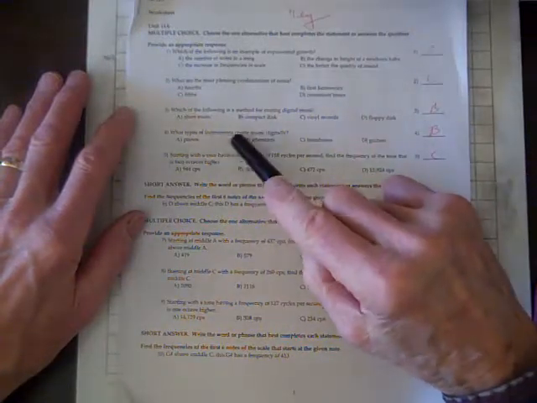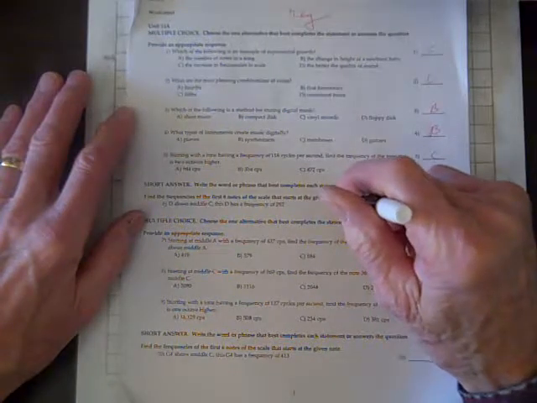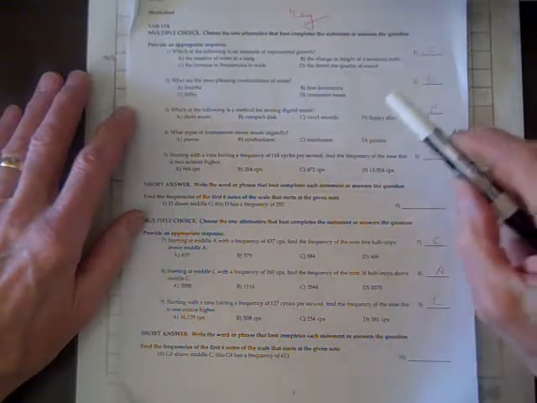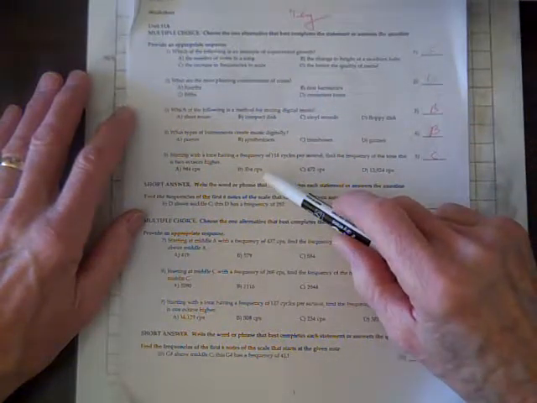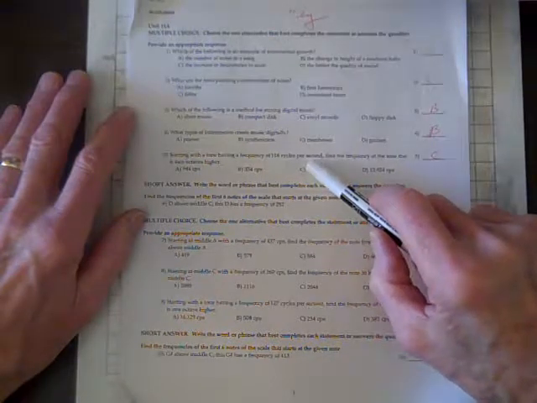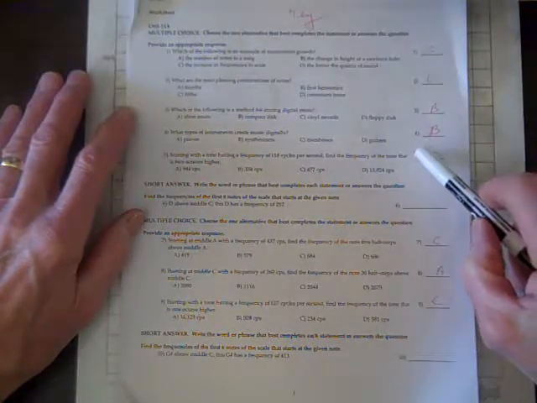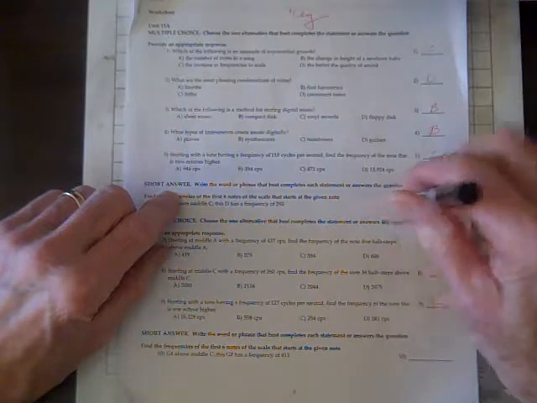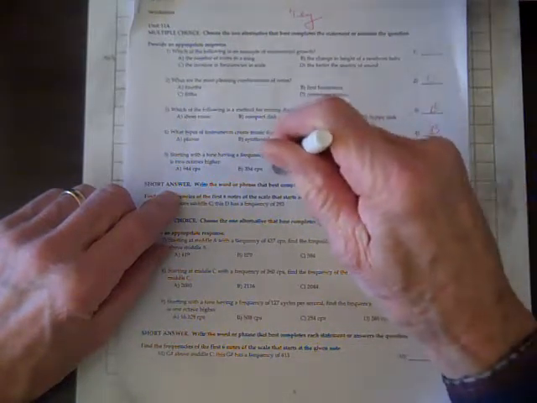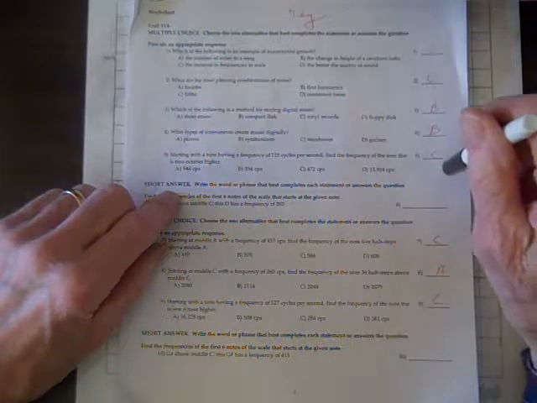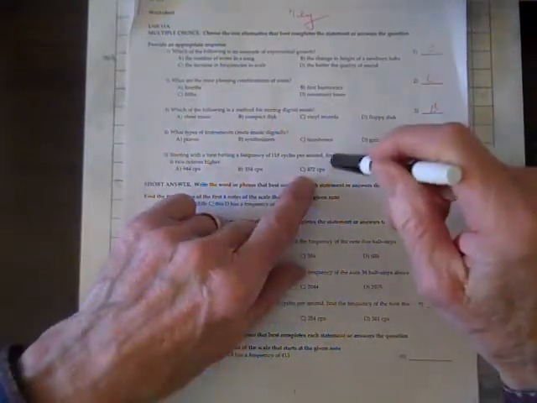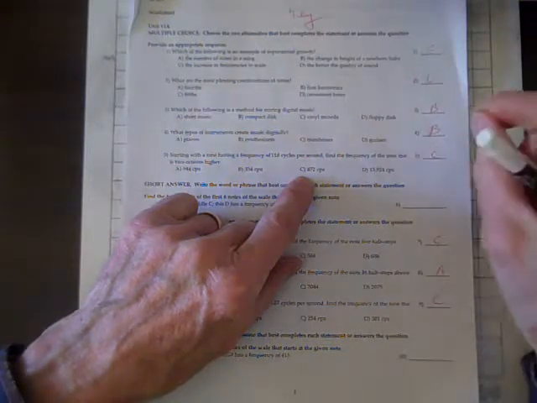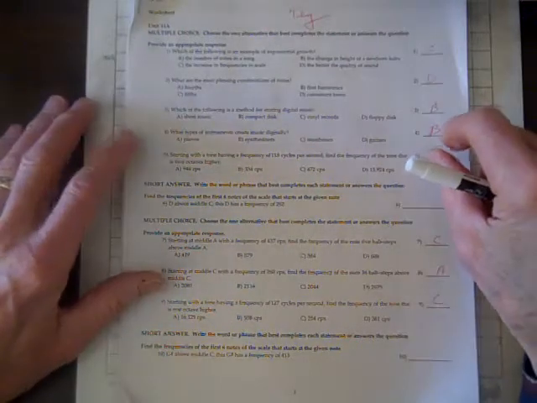Number 4, what types of instruments create music digitally? Well, synthesizers do. Number 5, starting with the tone having a frequency of 118 cycles per second, find the frequency of the tone that is 2 octaves higher. Well, here's what we're going to do. We're going to double 118 and then double it again, and when you do that, you get 472 cycles per second, which is C. Every time you go up an octave, you double the frequency.